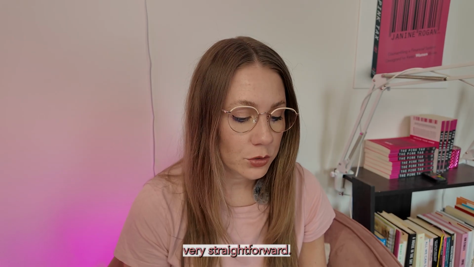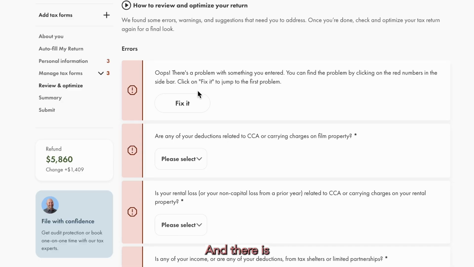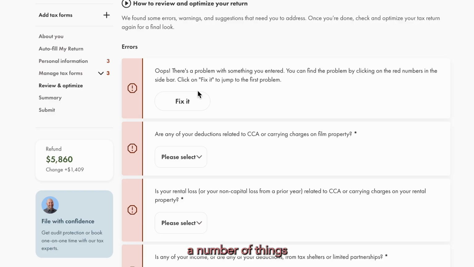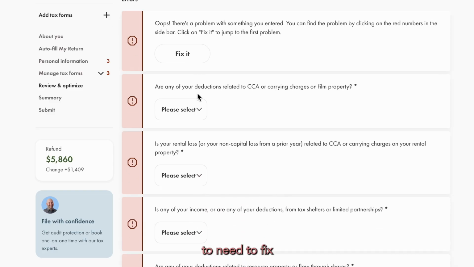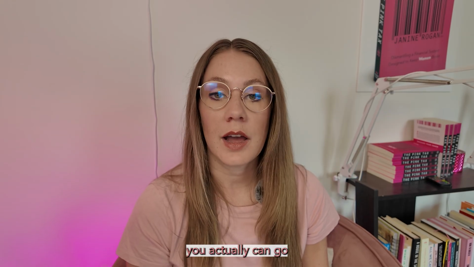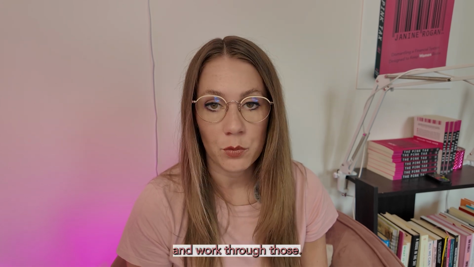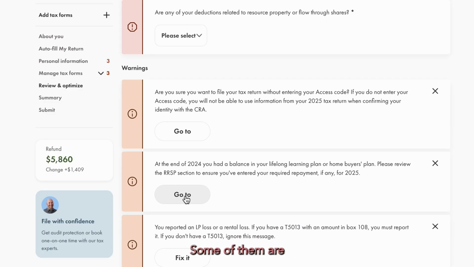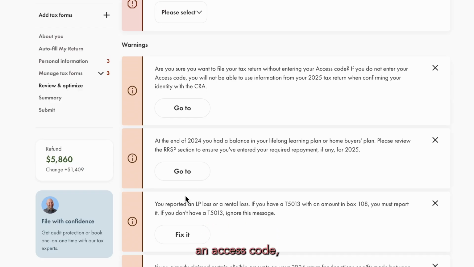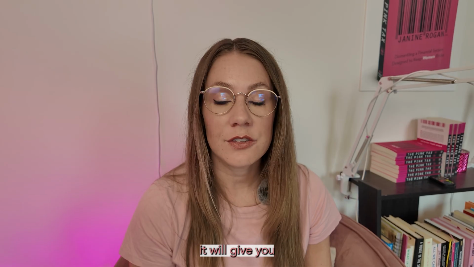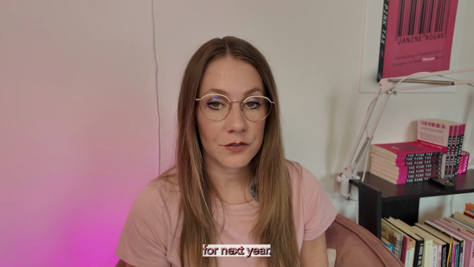It is very straightforward. Then you're going to hit review and optimize, and there is going to be a number of things that you might want to consider or some things that you're going to need to fix before you actually can go ahead and file that. You can go ahead and work through those. Some of them are just warnings like include an access code. If you don't have an access code, you don't have to include it. And then it will give you some suggestions on things to consider for next year.